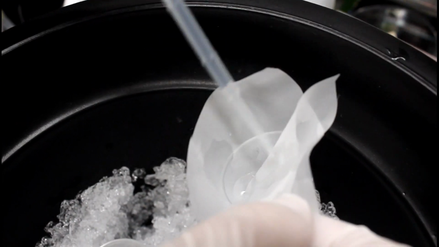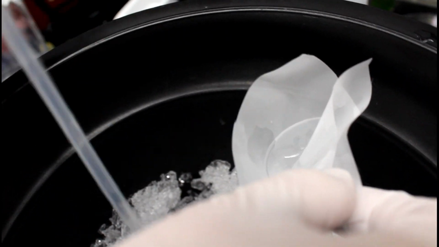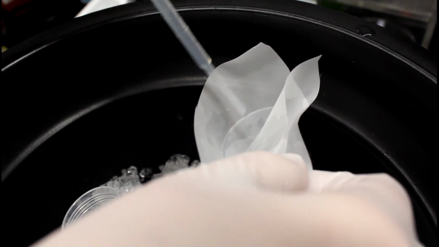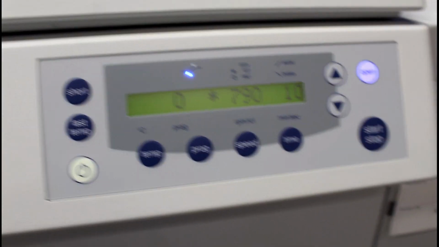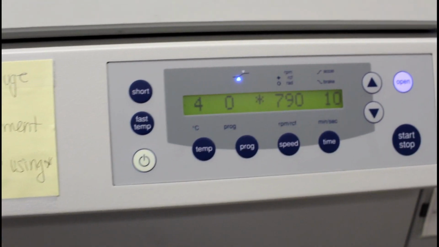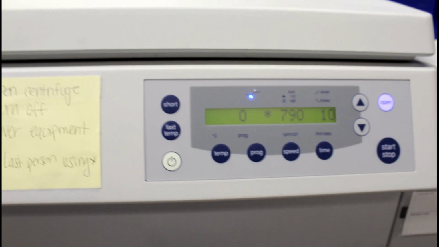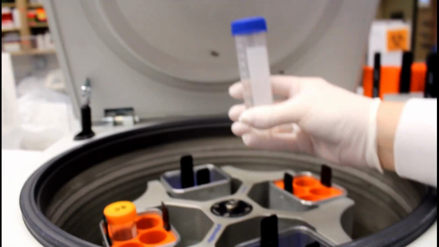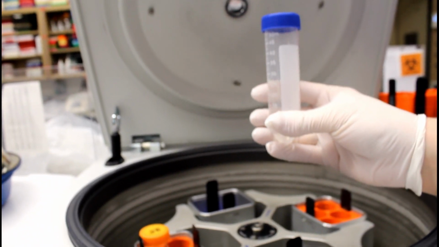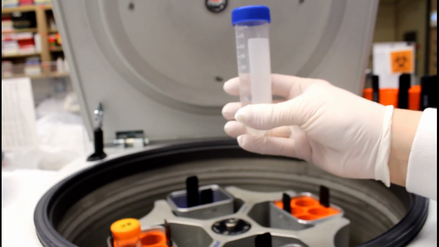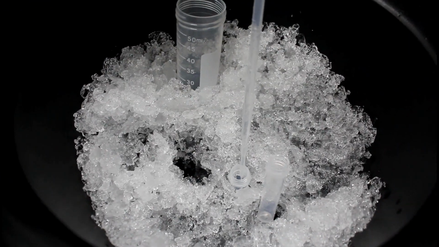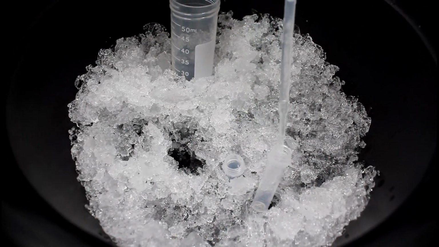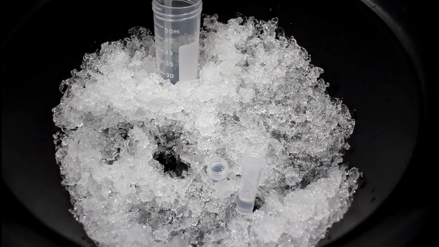Following homogenization, the sample is filtered through a pre-wetted 48 to 53 micron nylon mesh filter into a brand new 50 ml tube. The sample filtrate is spun at 790 G for 10 minutes. Remove and store the entire volume of the DTT containing supernatant at -80 degrees Celsius. Do this in 2 tubes. Remove the entire contents of the supernatant and divide it into 2 equal aliquots. Store at -80 degrees Celsius.